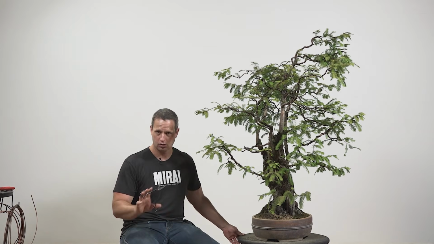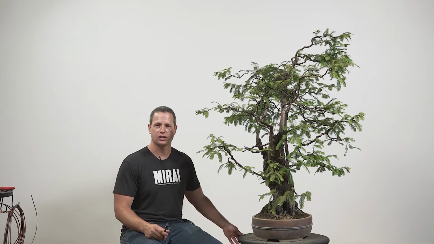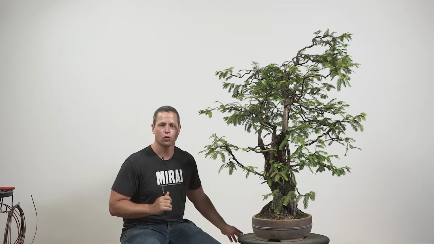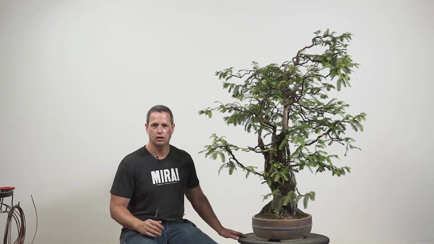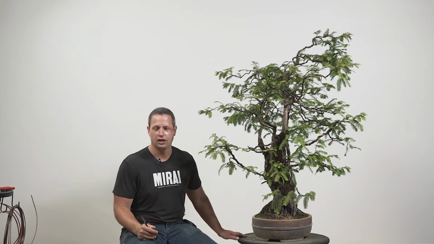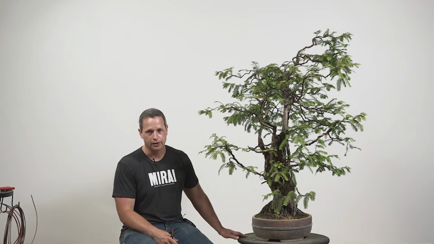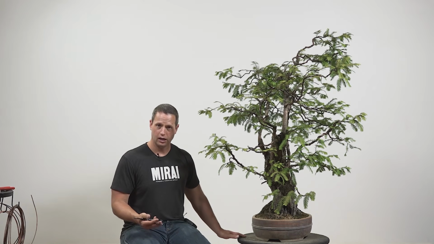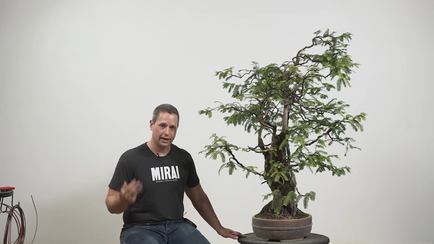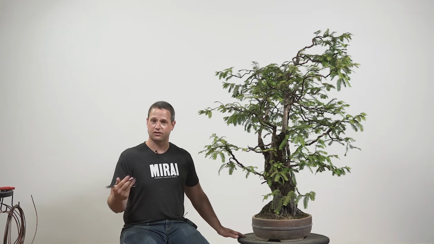Now, I'm sure, I have no doubt, all of you are sitting there going, I am so much more confused right now than when I started. Like, I just want to cut it. I just want to cut a Dawn Redwood, and I want to have it work. I'm sorry. I'm so sorry, right? I can't even tell you how sorry I am that it is this complex of a tree.